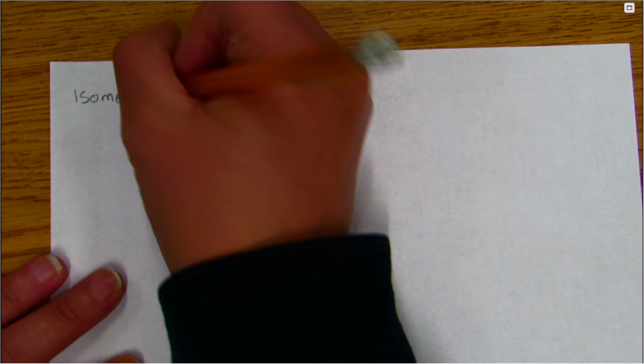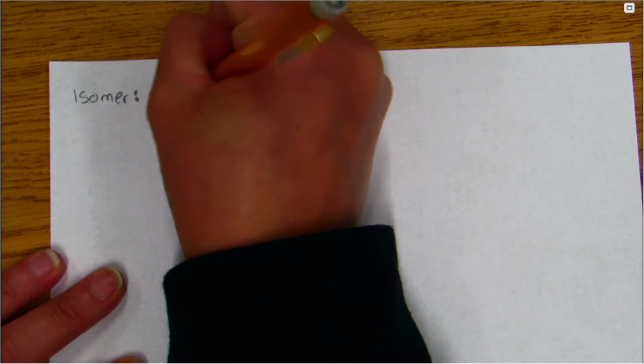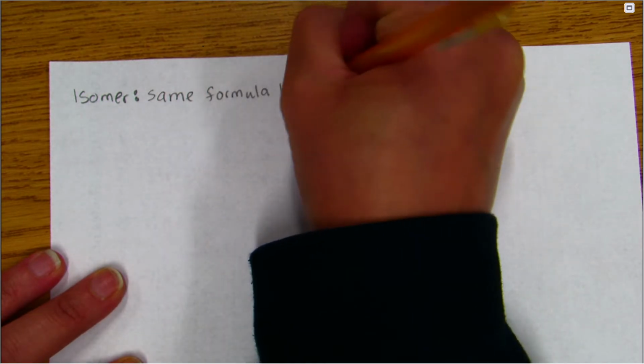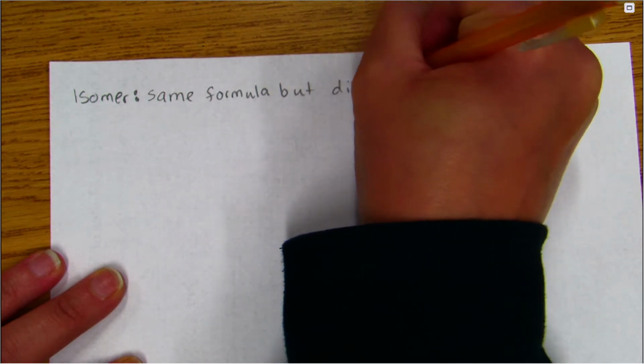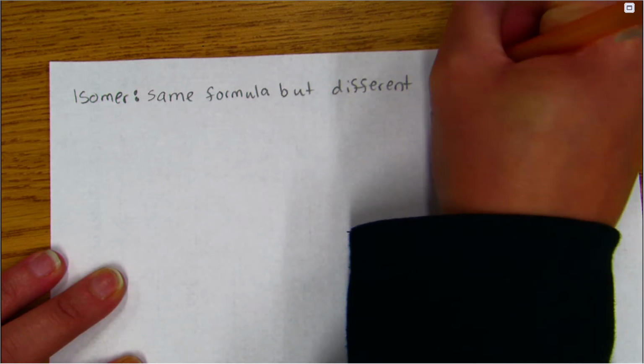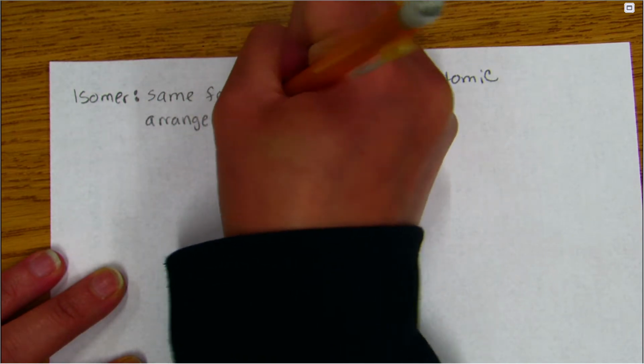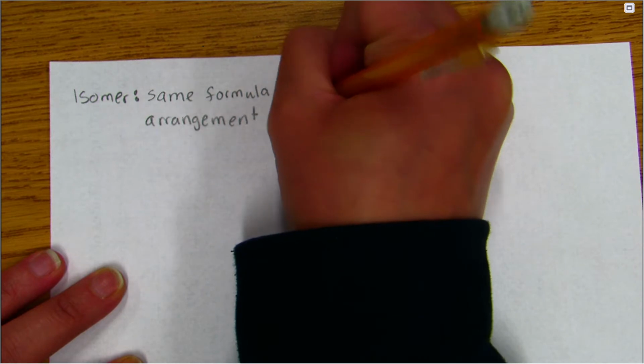Alright, so today's lesson is going to be on isomers. What is an isomer? An isomer has the same formula but a different atomic arrangement. And since it has a different atomic arrangement, it also therefore has different properties.